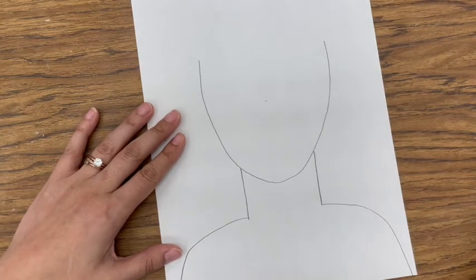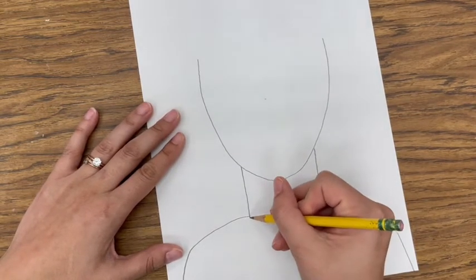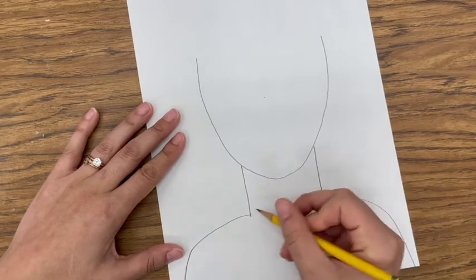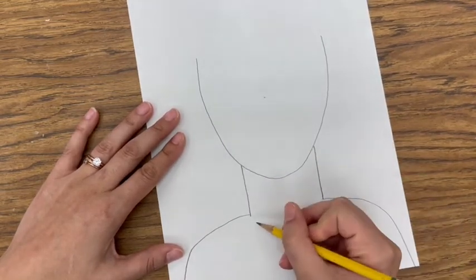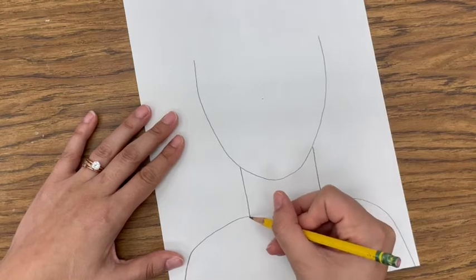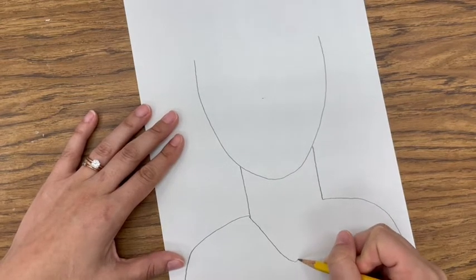Now you can think about what kind of shirt they normally wear. Do they have a U-shaped collar? Do they have a V-neck? Do they have a different type of collar? You choose. I'm going to just make mine a slight V-neck.